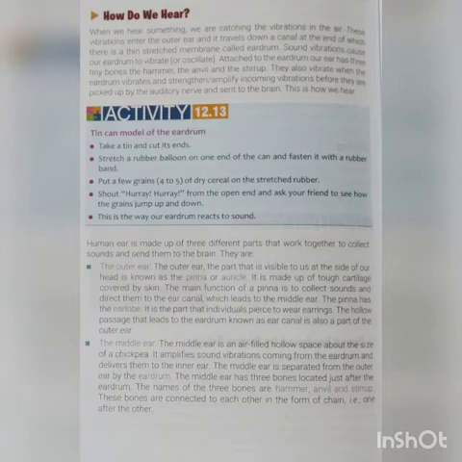Now the next part is the middle ear. It is an air-filled hollow space which is the size of a chickpea. It amplifies, that means it expands the sound vibrations coming from the eardrum and directly sends them to the inner ear. The middle ear is separated from the outer ear by the eardrum. The middle ear has three bones, which we have just read about. They are hammer, anvil and stirrup.